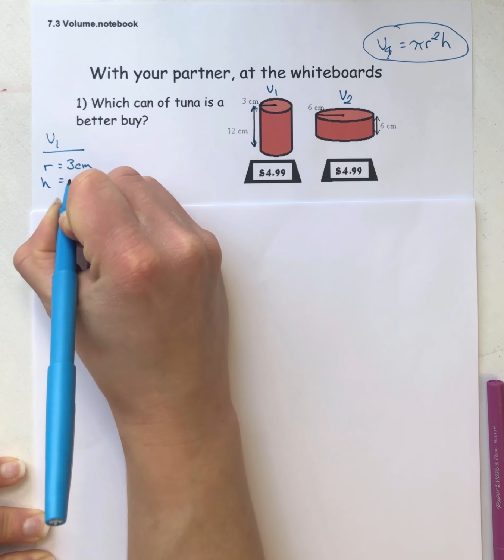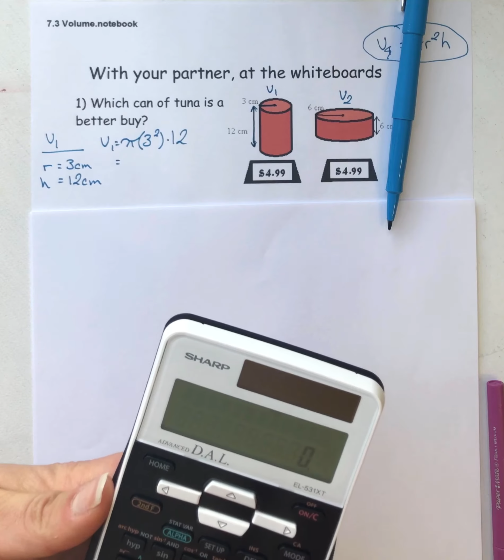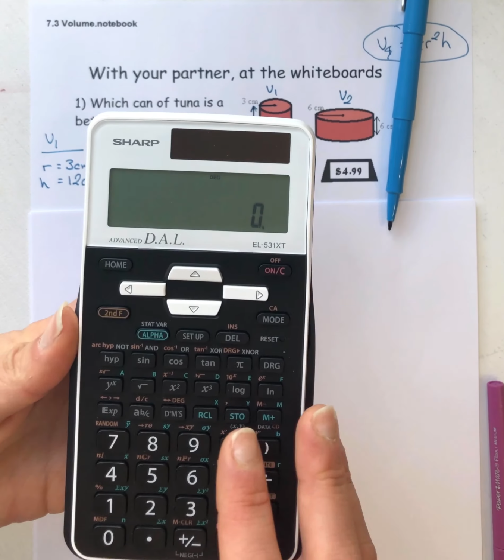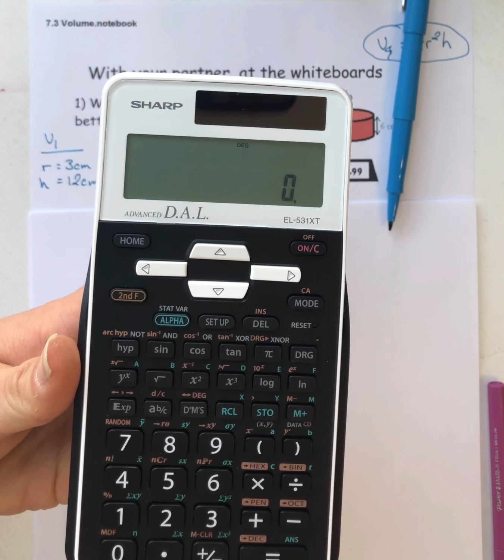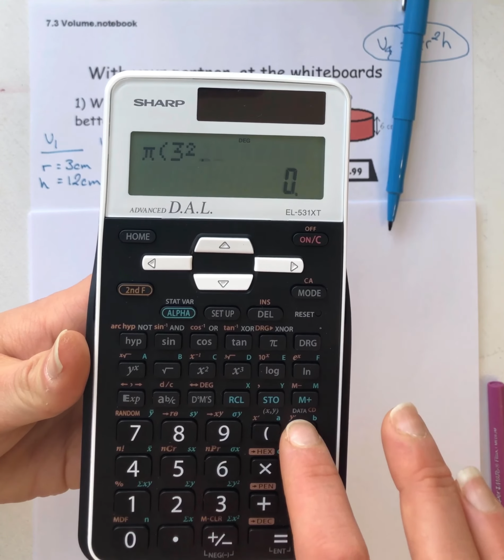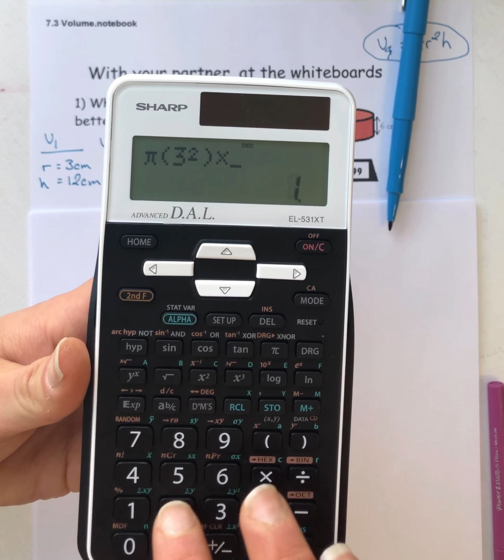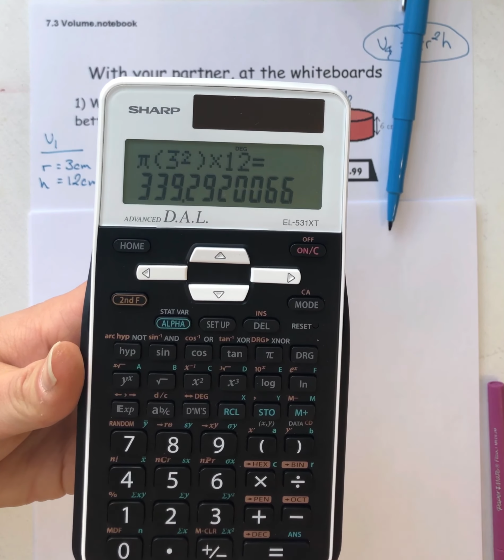Okay, and then I am going to rewrite that. Let's make sure that this is correct. So again, trying to find pi on here. If I do pi, bracket 3 squared times 12, I'm going to get 339.29, and I'm just going to round it up.